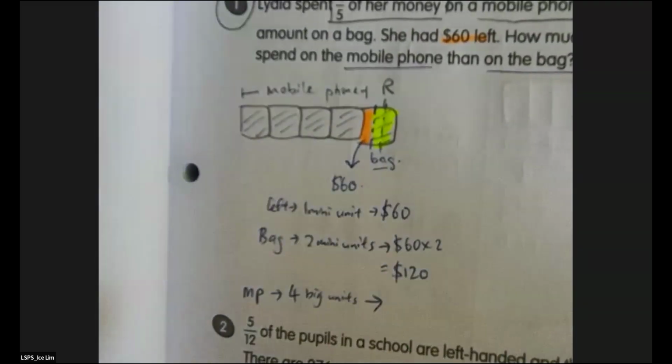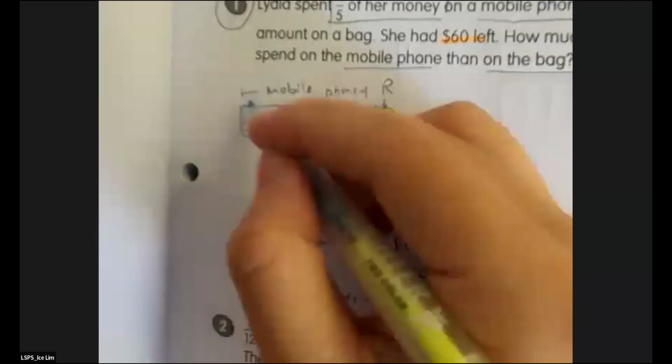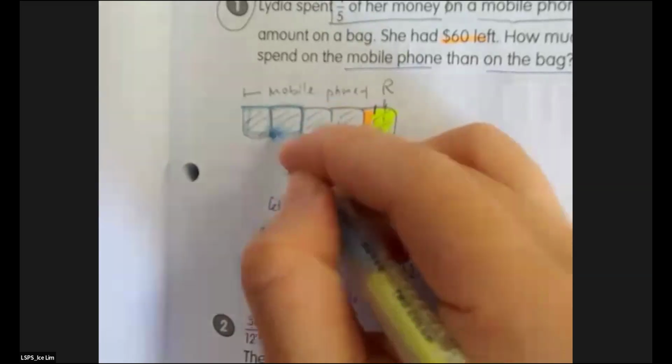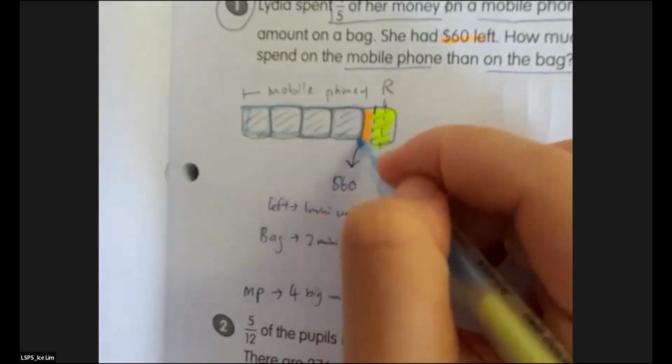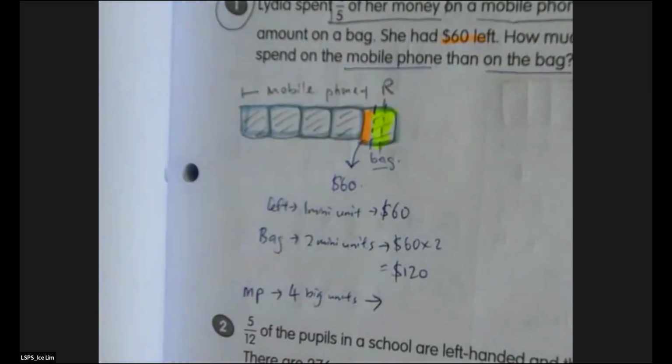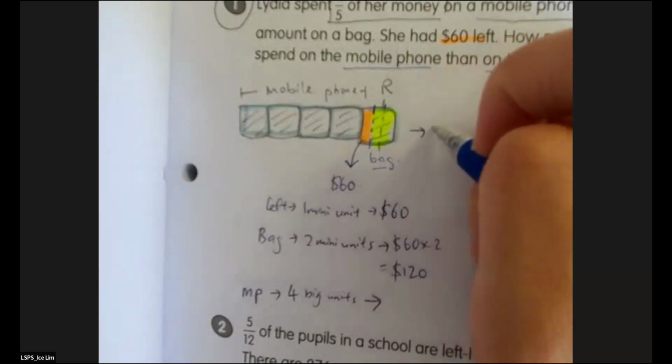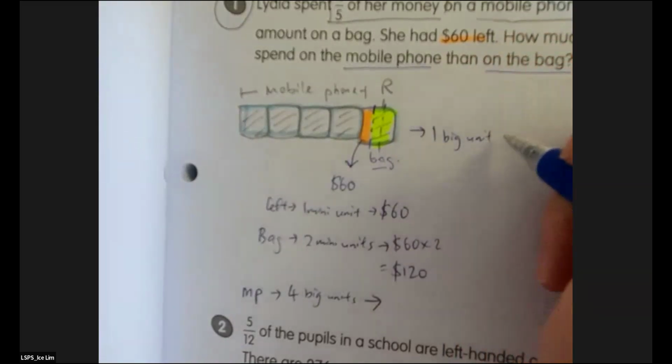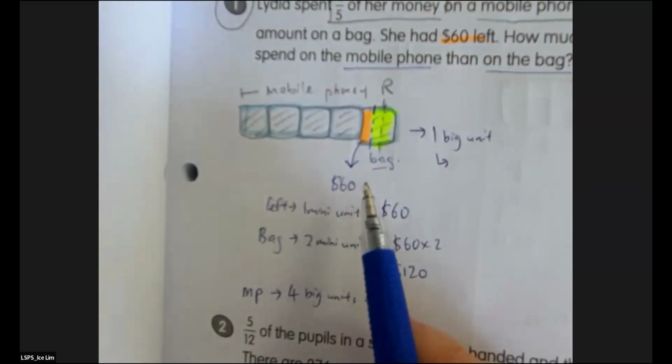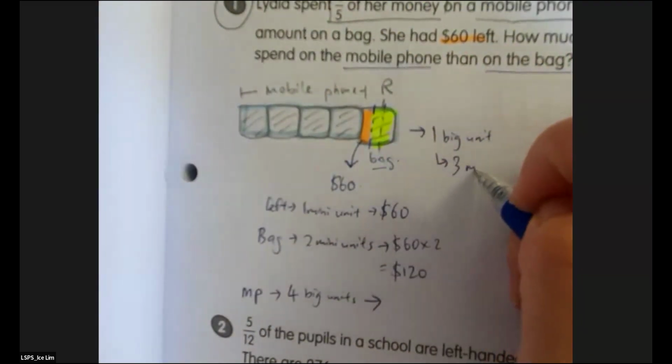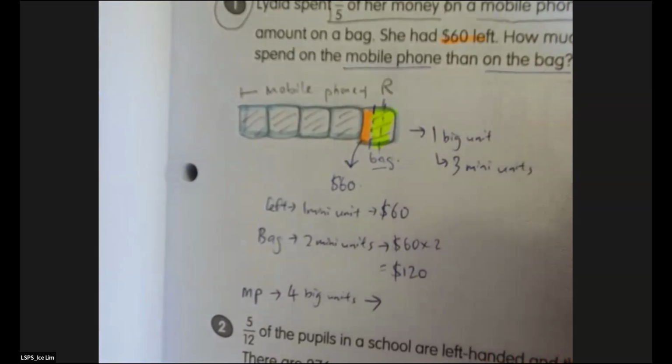So we say this is 1/5, 1/5, 1/5, 1/5, and this is 1/5. So one big unit is how many small units? It's 3 small units or 3 mini units. I call it 3 mini units because I cut it further. So if I cut this further, that means I have to cut everything else into 3 units as well.